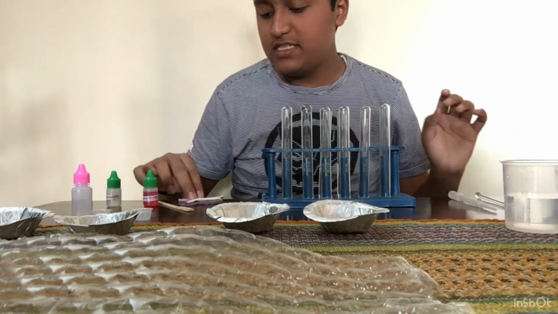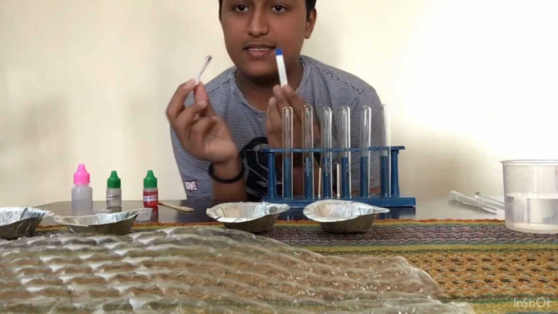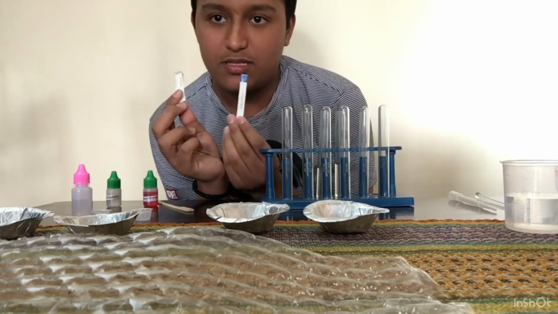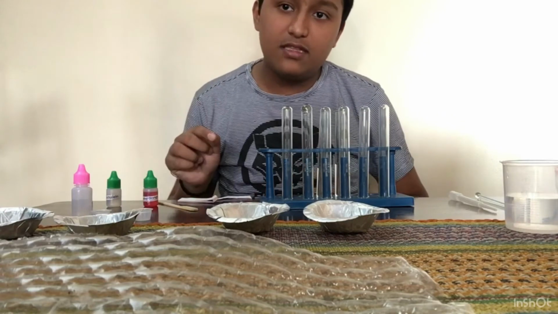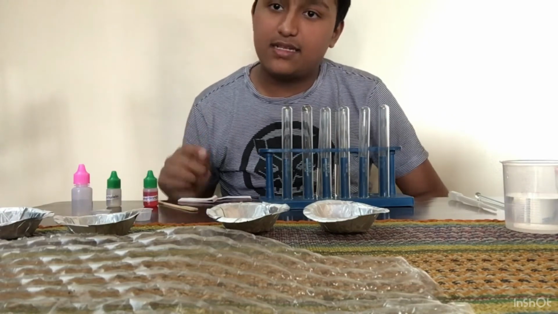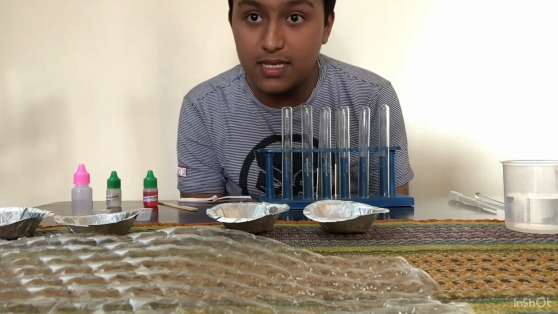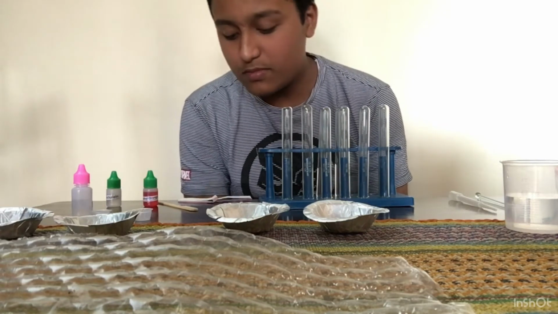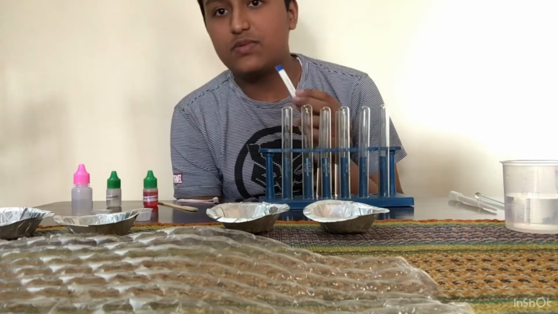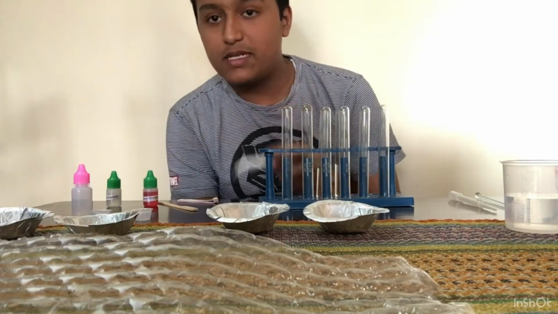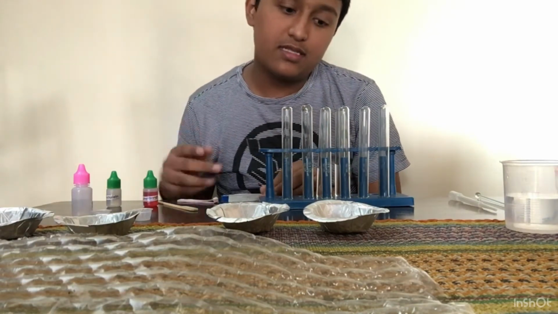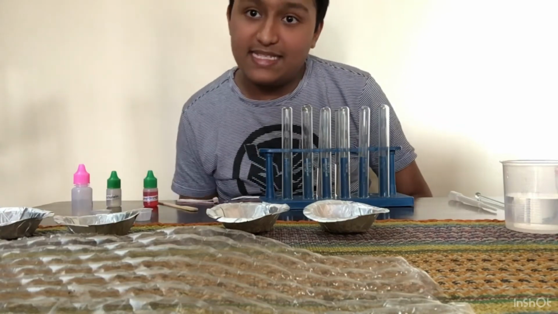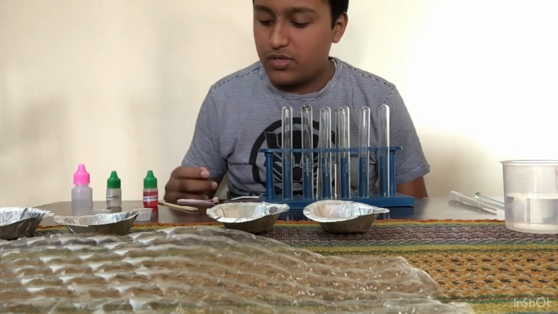So let me first do the most precise and the widely used ones, the red litmus and the blue litmus. So when you put the red litmus in acid, it doesn't change its color, but when you put a red litmus in a base, it changes its color into blue. Whereas it is vice versa for the blue litmus paper: when you put the blue litmus in a base, it will not change its color, but when you put it in an acid, it will change its color. So now let's test it.